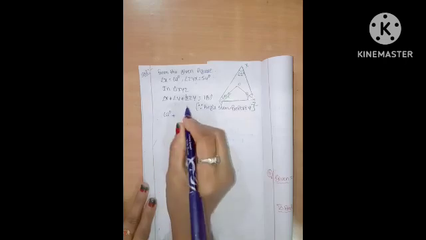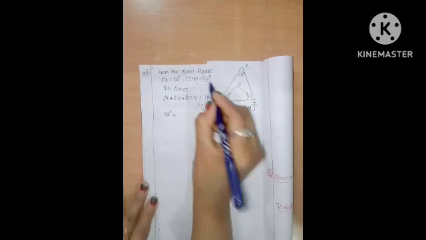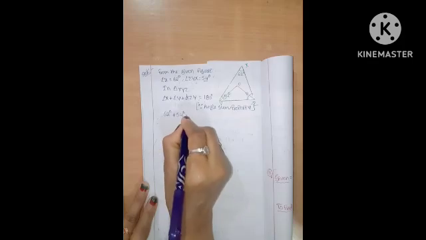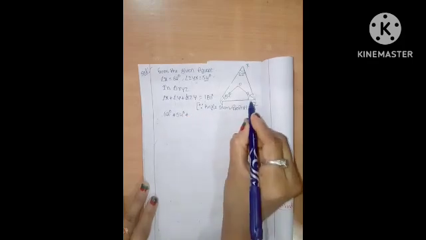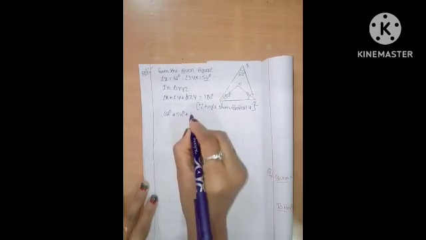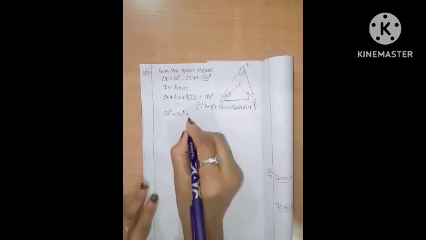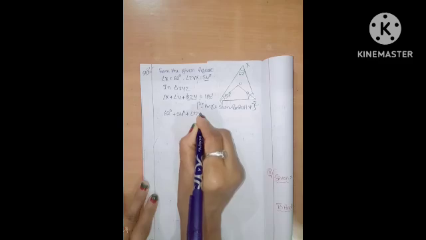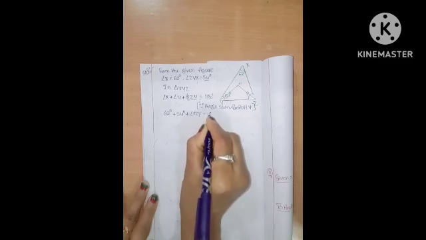plus angle Y. Angle Y is given, that is this one only, 54 degrees, plus angle Z, but we don't know it. So let it be Z, otherwise write it as angle XZY, is equal to 180 degrees.